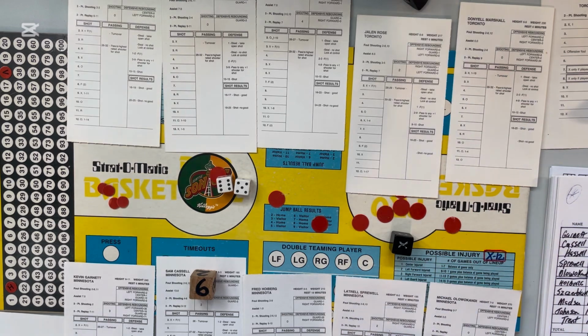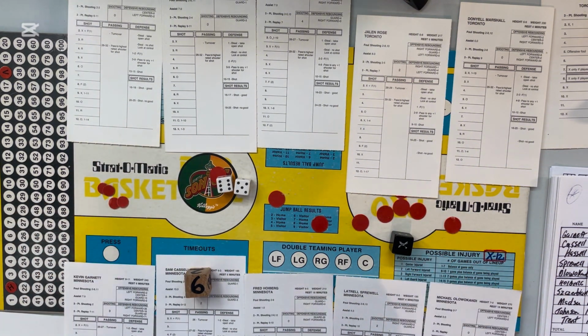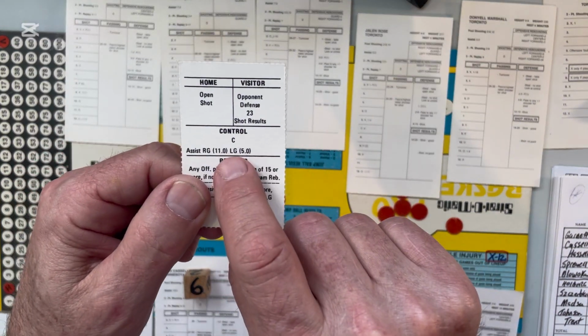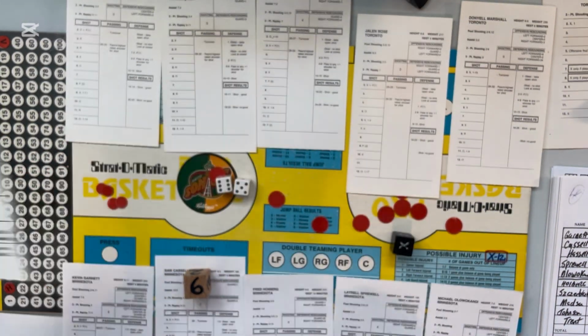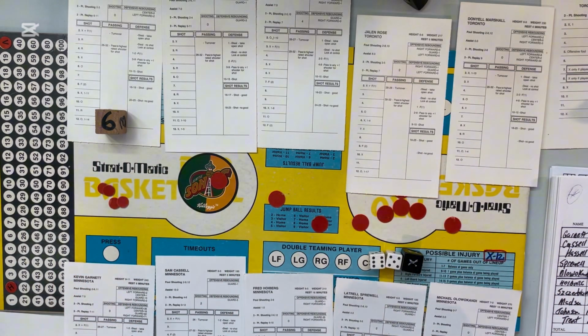So there's the shot. And where was that here? Shot 23. So it was good. So Sam Cassell sinks the basket. Did I add the 2 points or not? I forget if I did or not. So what I'm going to do is once the basket is scored, it's going to be control, and it's going to go to Chris Bosh. So Chris Bosh has the ball for Toronto.